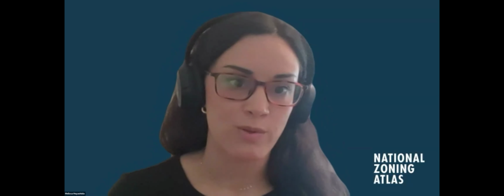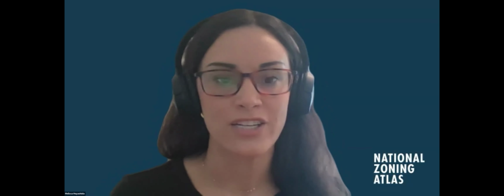I think a big challenge is map quality. A lot of times the maps will be a little too blurry to read, or the legends will use, say, the same color for two separate zoning districts. There was one map where both R1 and R2 were colored exactly the same. So in situations like that, we have to reach out to the jurisdiction for additional clarity.